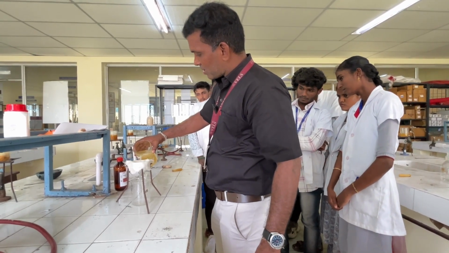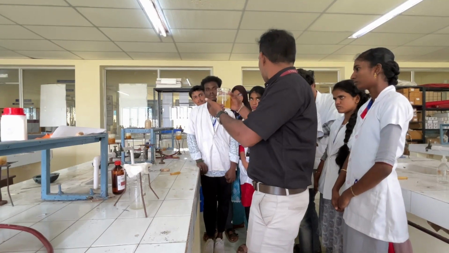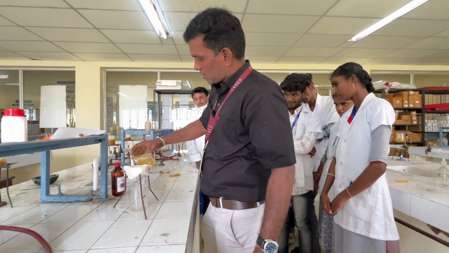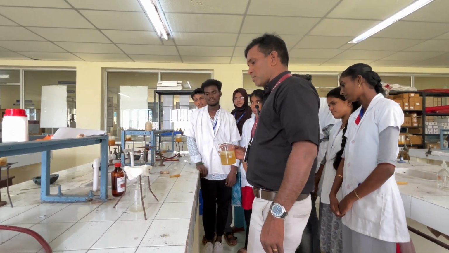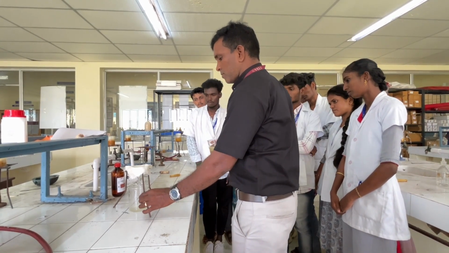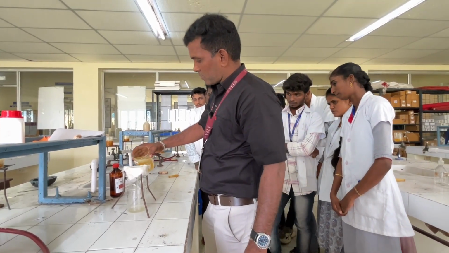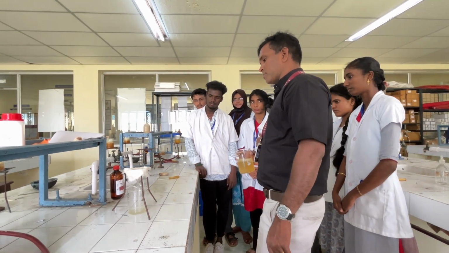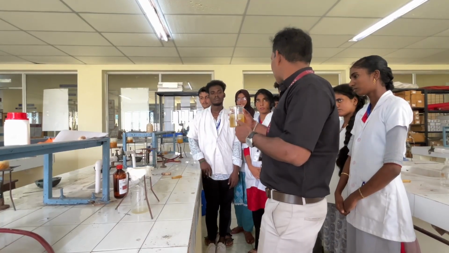You add gently, don't spill the solution. Okay. So you can use lemon also for extracting this.